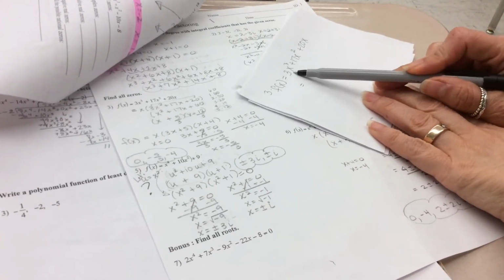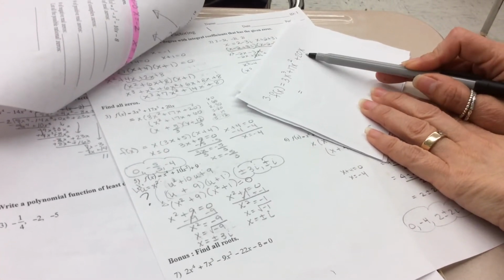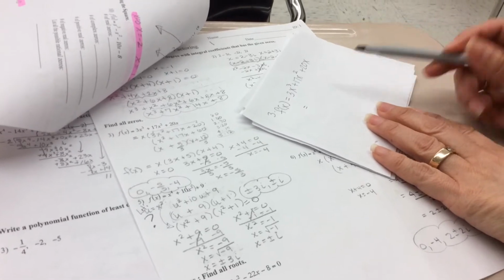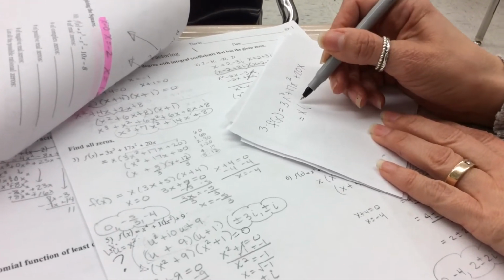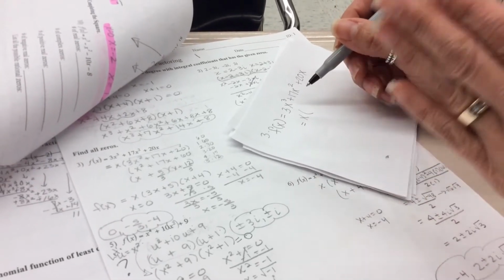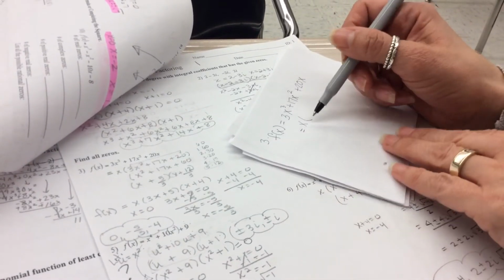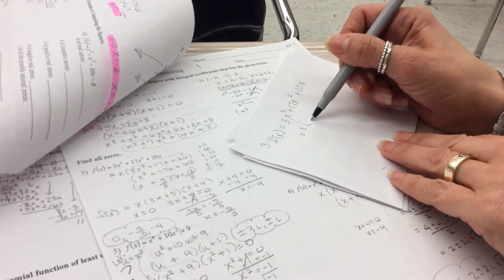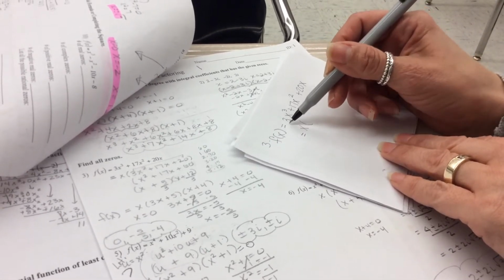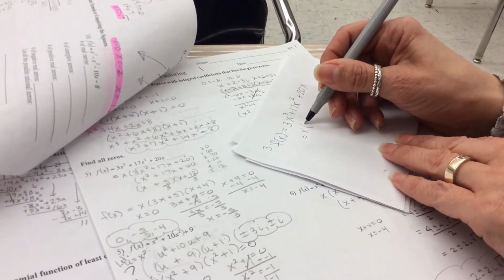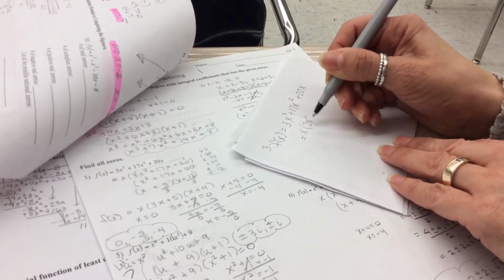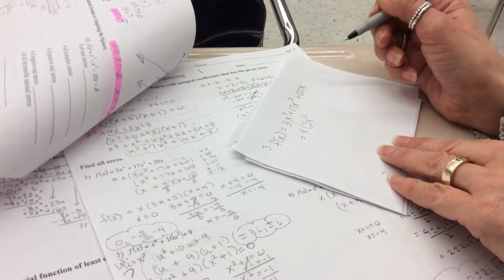I noticed that they all have x's, and so I decided to factor out the greatest common factor, which is a single x. So I factor out the x from here. And again, factoring is the opposite of the distributive property. So if I'm going to multiply x times something here to give me 3x cubed, it's as if I'm dividing to figure out that missing factor.